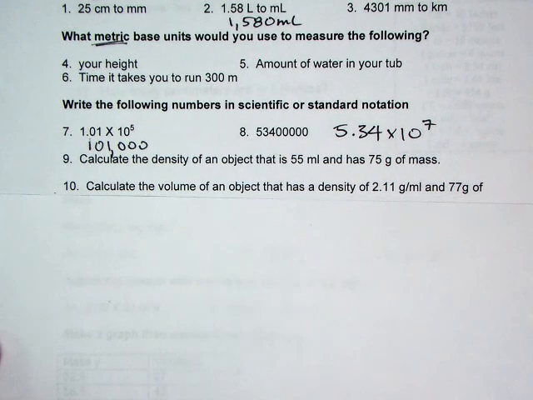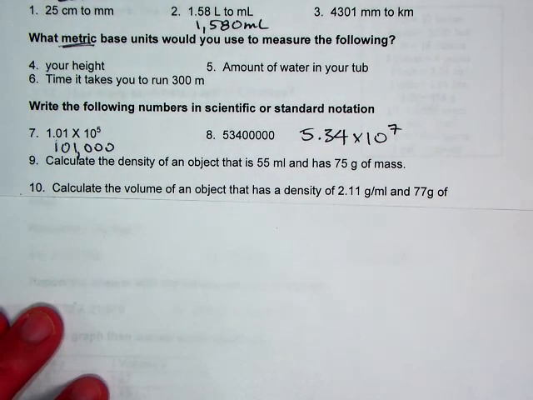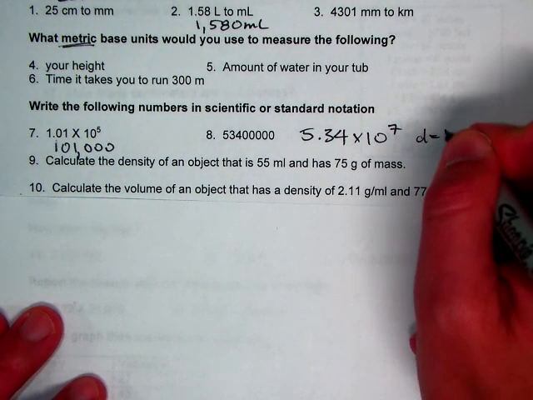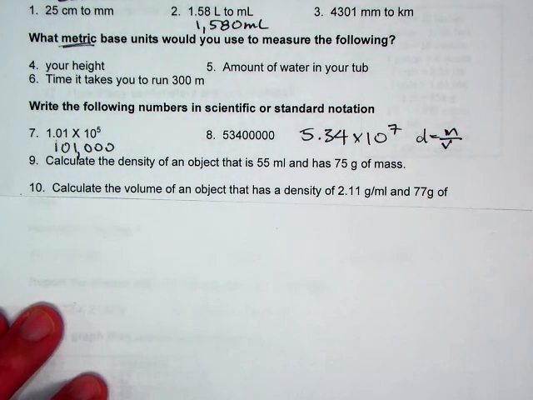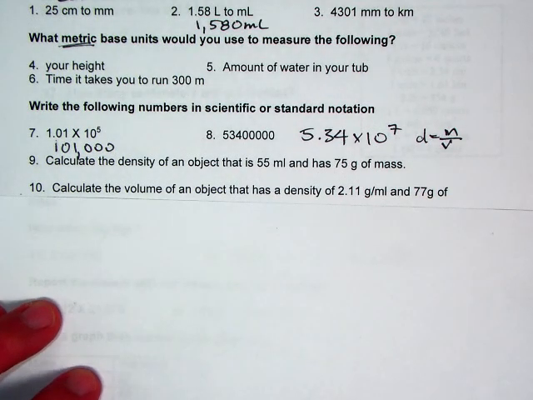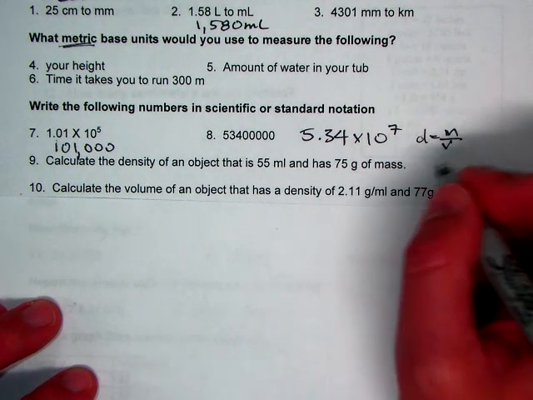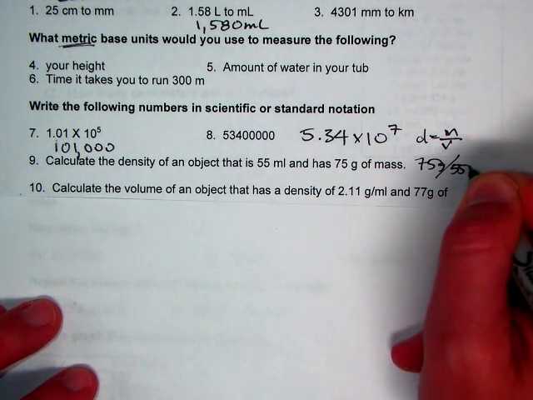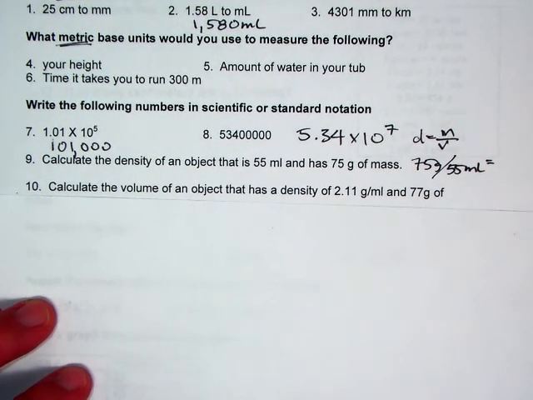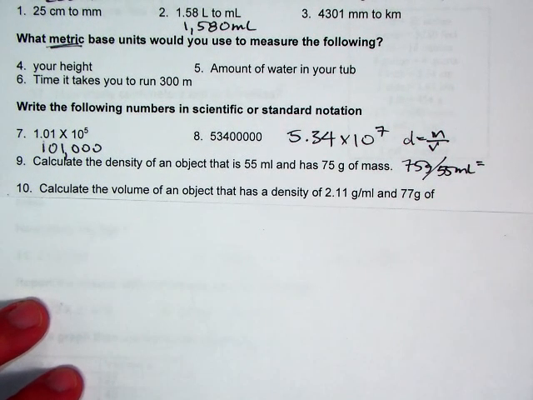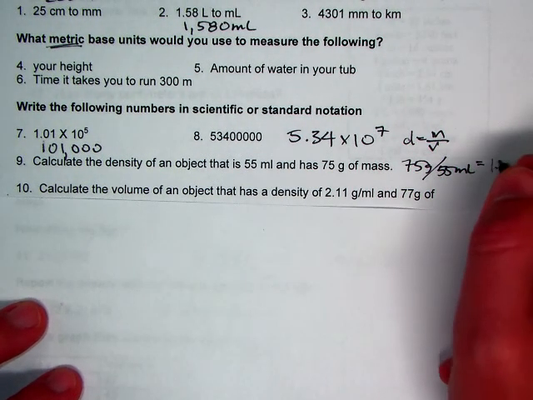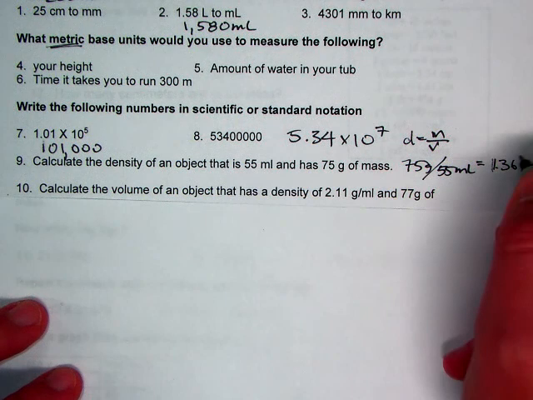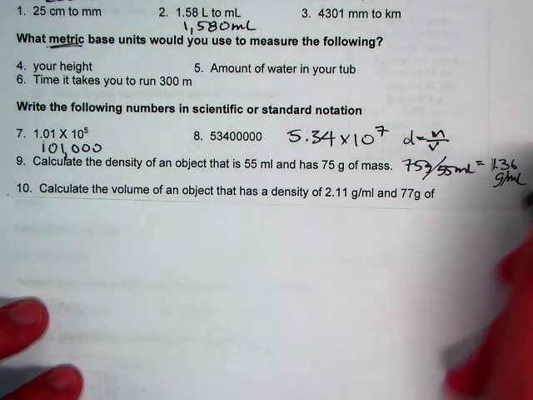Yay. Density is another thing that you need to memorize, at least the equation, which is density equals mass over volume, or the triangle if you want. So if I've got an object with 75 grams of mass and 55 milliliters of volume, just take 75 grams divided by 55 milliliters, and what do you get? Something smallish? 1.36, and the units there are grams per milliliter, or grams per centimeter cubed.